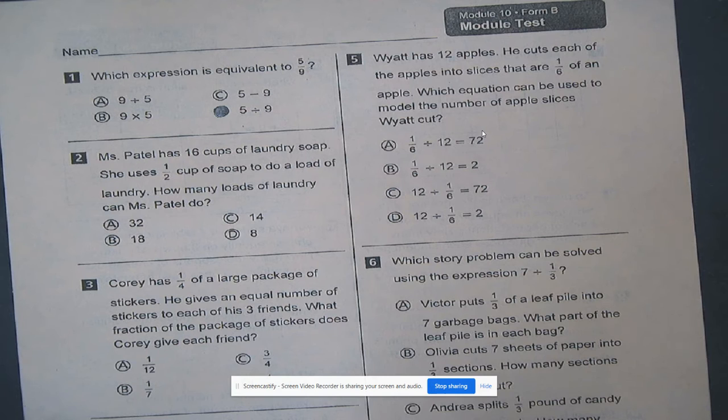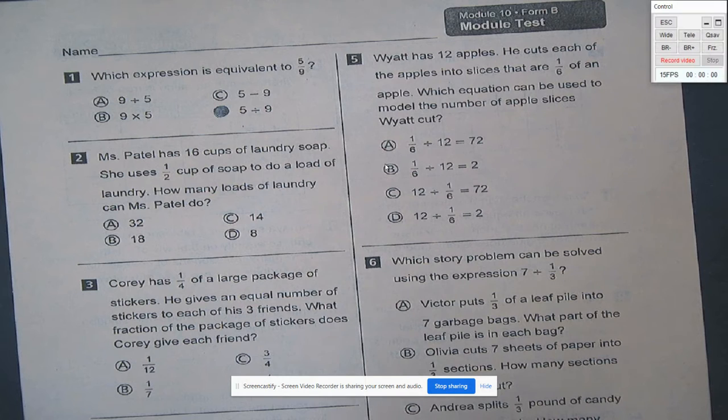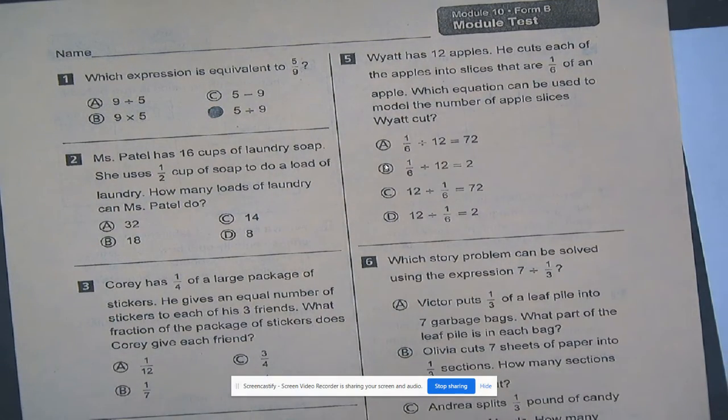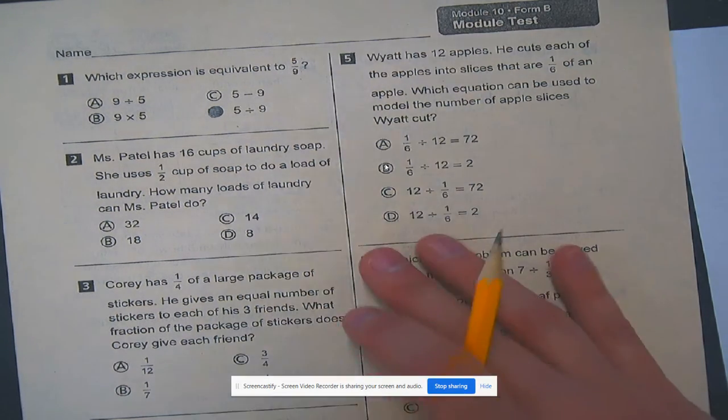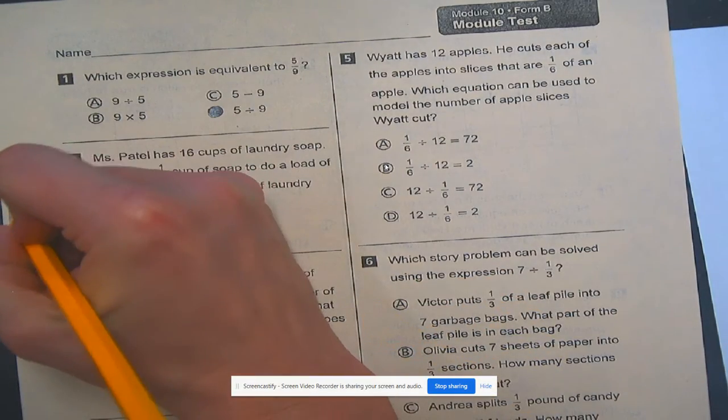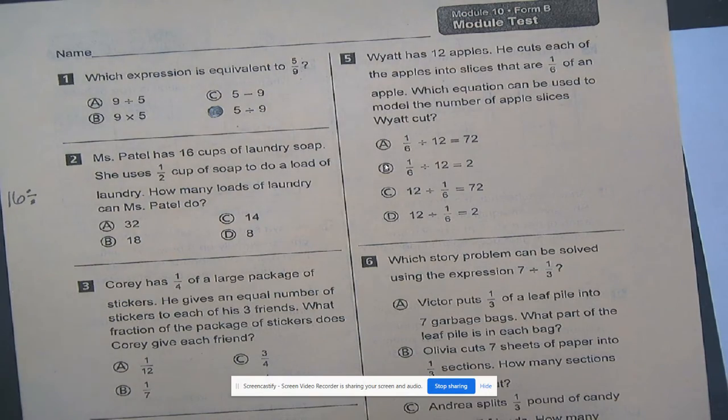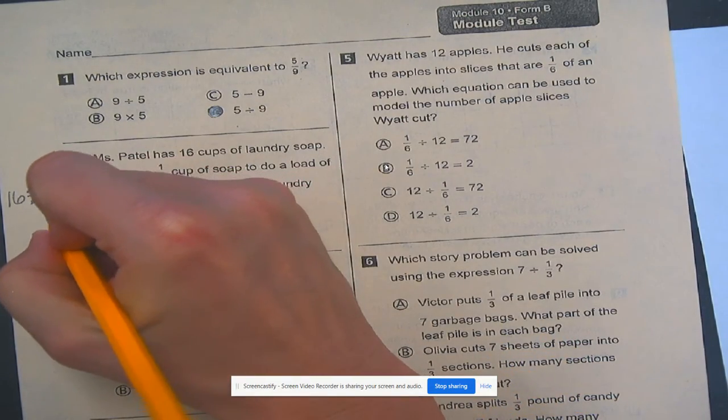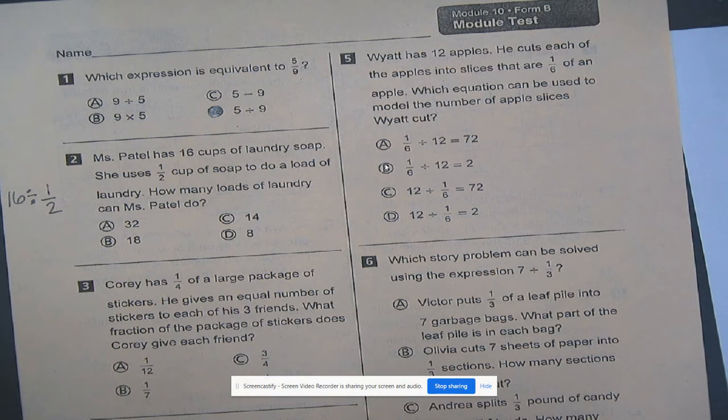Miss Patel has 16 cups of laundry soap. She uses 1/2 cup of soap to do a load of laundry. How many loads of laundry can Miss Patel do? So this is where we have to start deciding, does the whole number come first or does the fraction come first? The first thing we ask ourselves is, what's being divided up? The 16 cups of laundry soap, right? So if we have 16 cups, we're dividing it. How much does each load take? 1/2 cup. So how am I going to find out what 16 divided by 1/2 is?